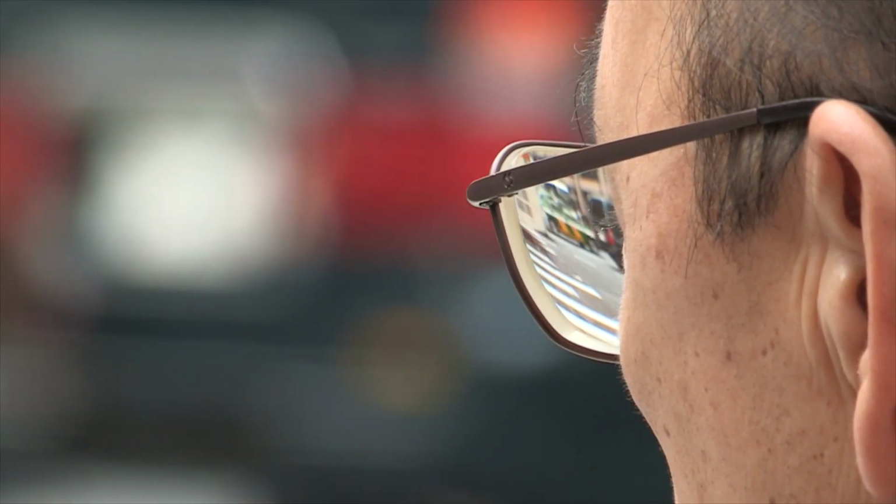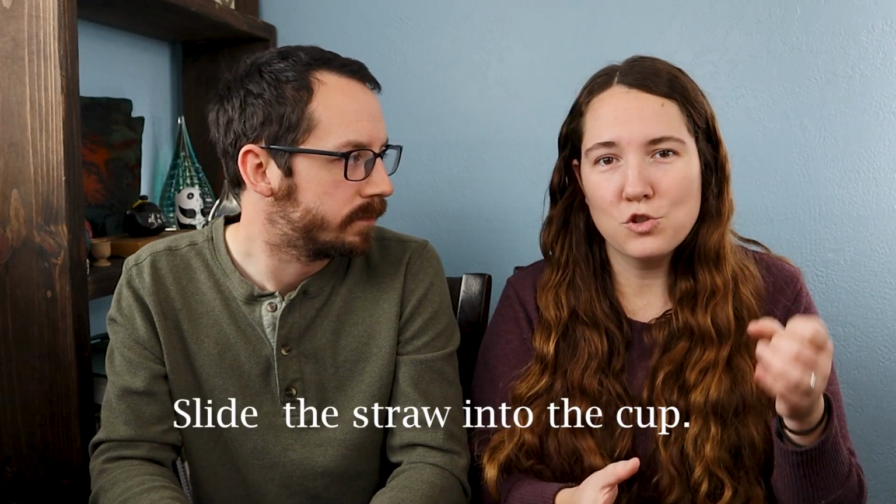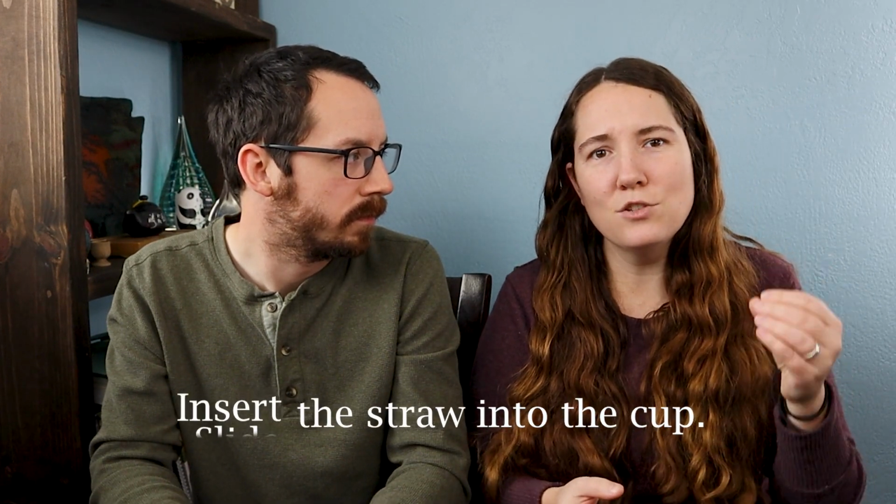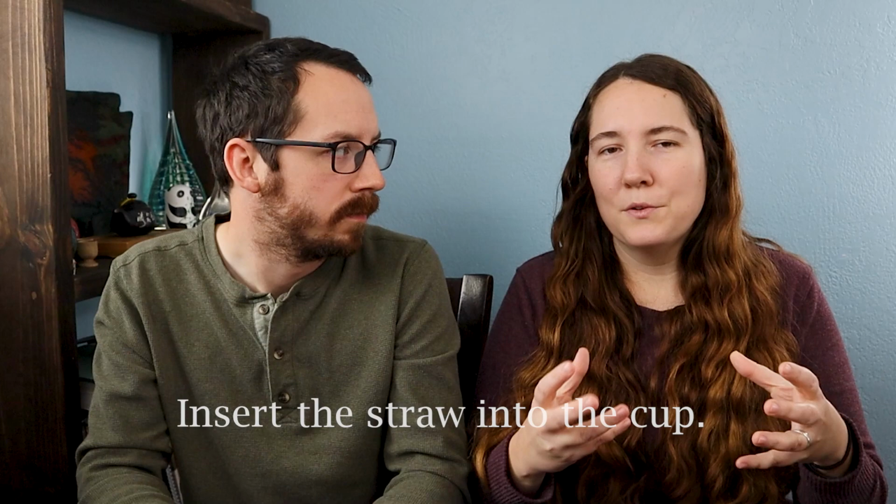So sometimes the difference between these, and the reason the dictionary can't capture this, is because it depends on the perspective of the speaker. Recently, I had a student ask me, she was writing the instructions for a toddler cup with a silicone straw, and it's supposed to be leak proof. So there's a very tight spot for that straw to fit into. And she was writing the instructions for this in English. And she said, should I say slide the straw into the cup, or should I say insert the straw into the cup? Now, this was very interesting because this opened up a can of worms.